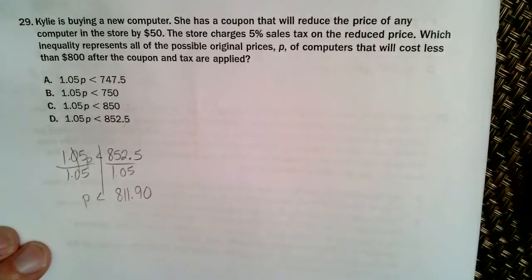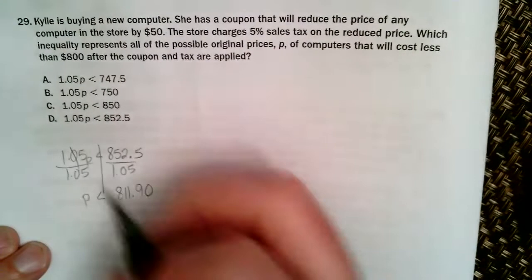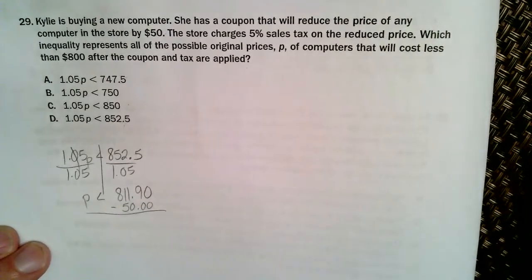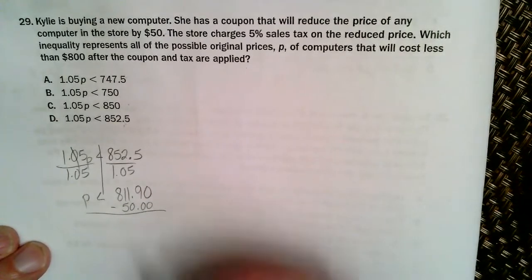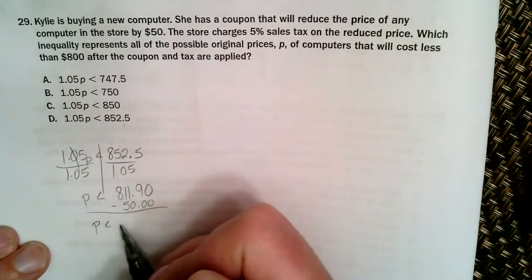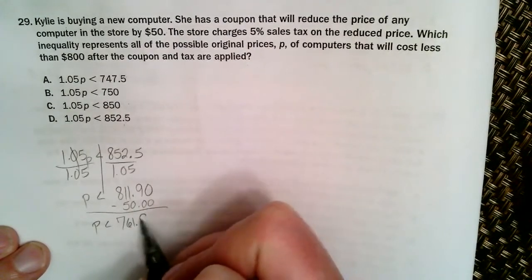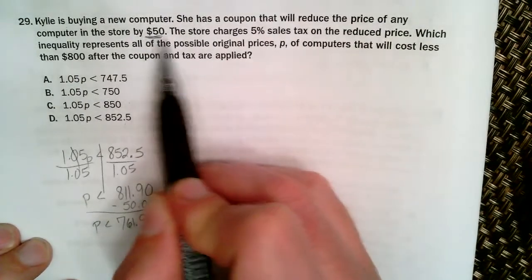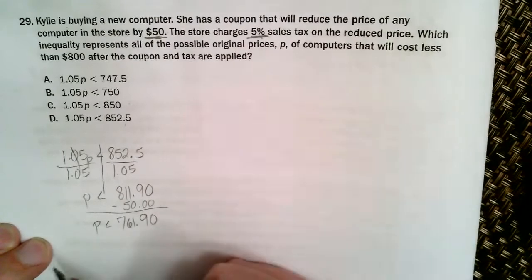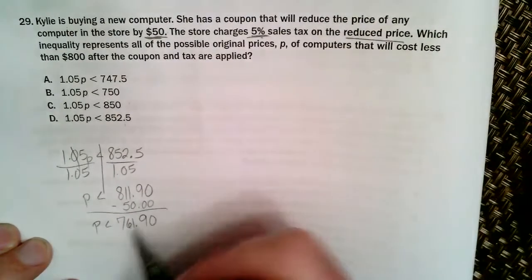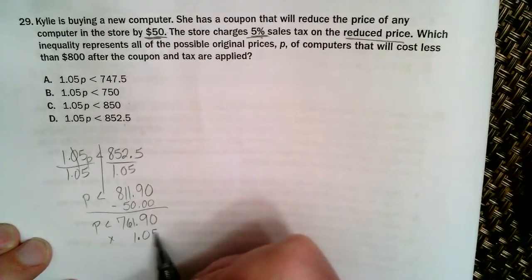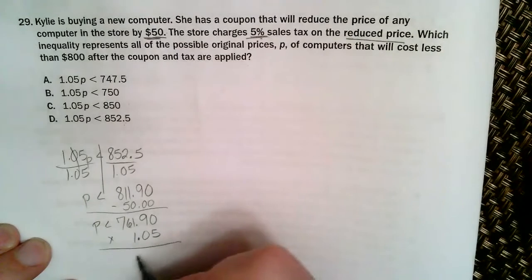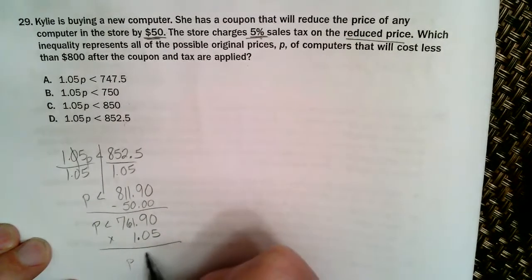Now you have to take the $50 off, so you subtract $50 from that, and the price is now $761.90. Then you have to add in the 5% sales tax on this reduced price, so you multiply it by 1.05. And when you do that, you get right at $800.